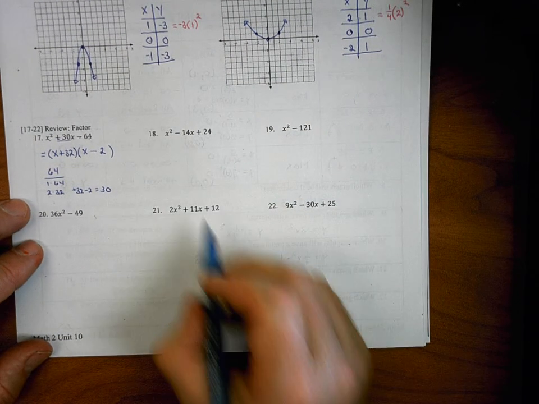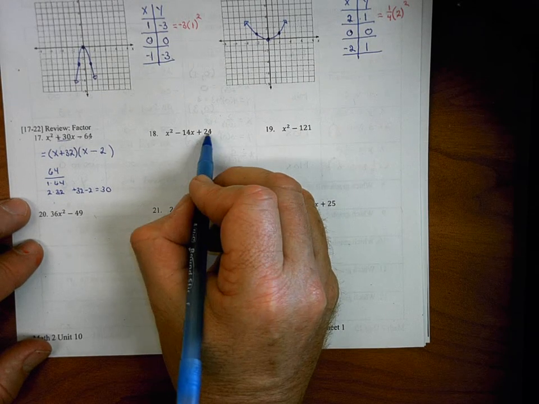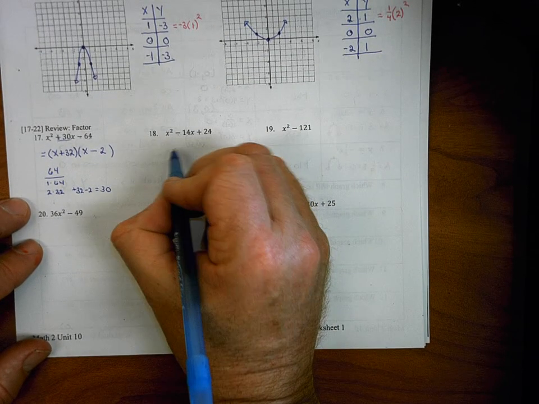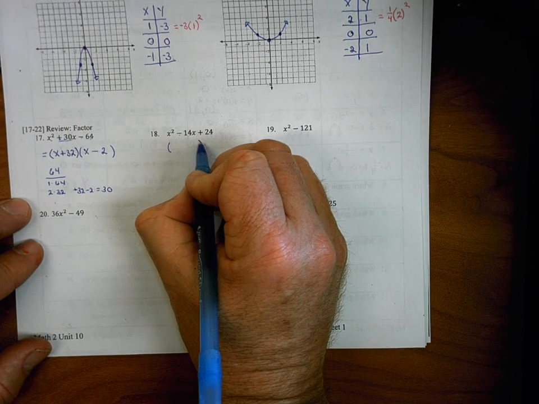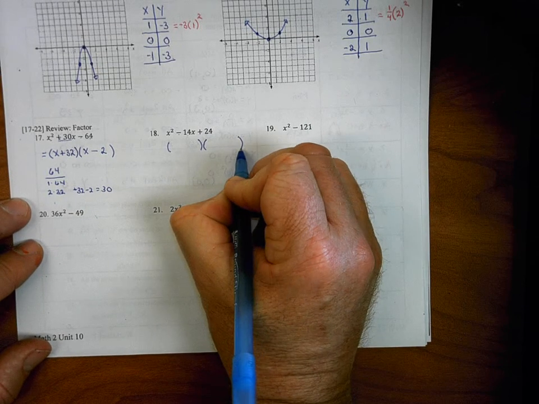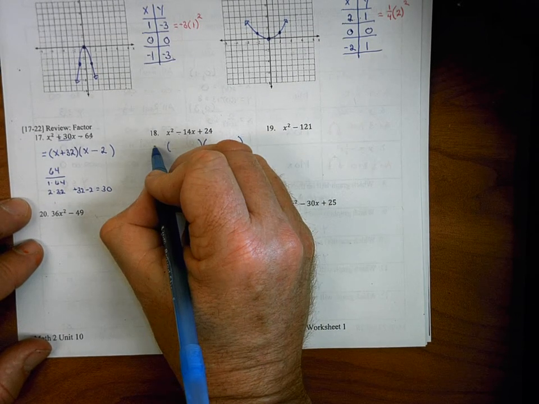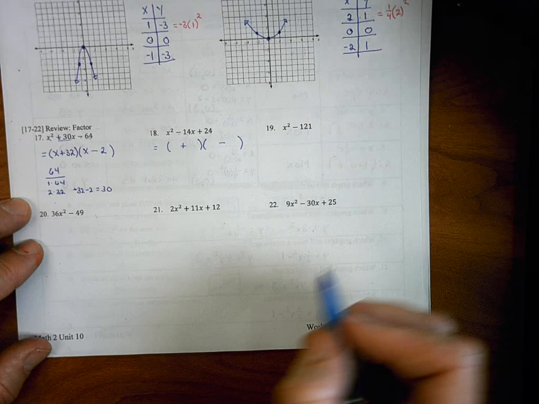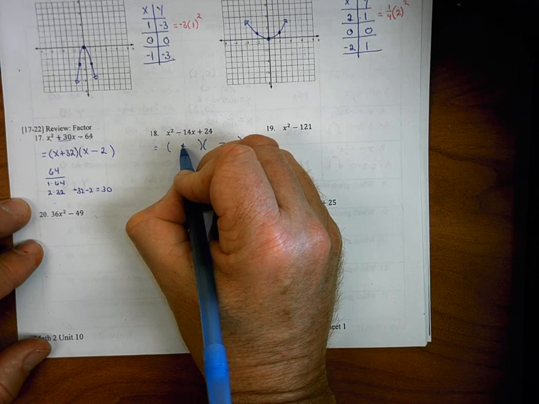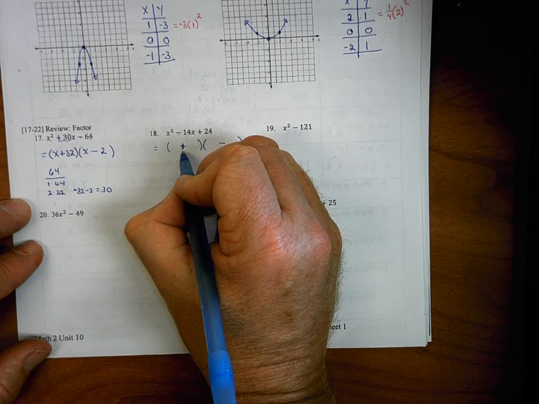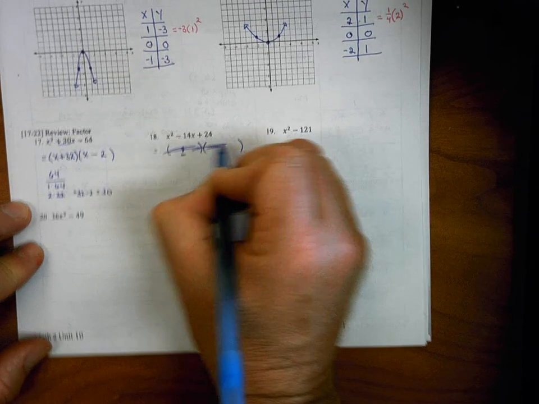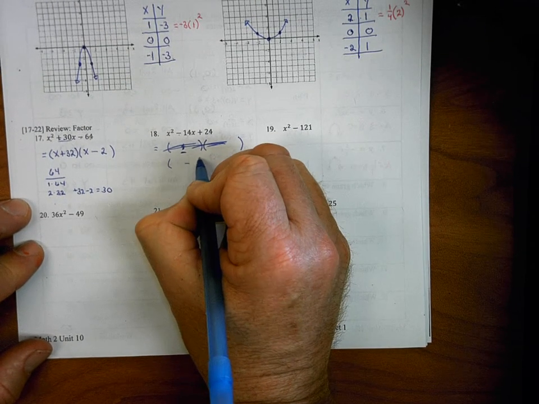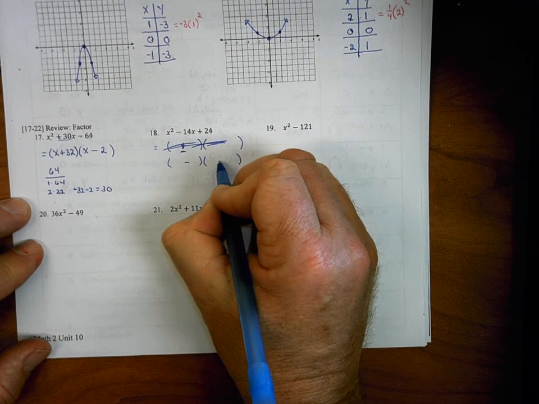Number 18, I have a trinomial. It's a minus plus trinomial, so I know that when I factor it, I'm going to get a plus and a minus for my factors. No, wrong. I'm going to get a minus and a minus for my factors. Sorry. So let me start over right here. I'm going to get a minus and a minus for my factors. Okay? How do I find them?